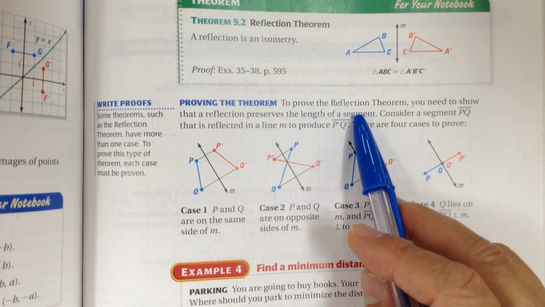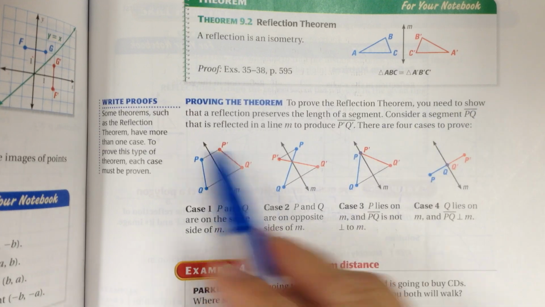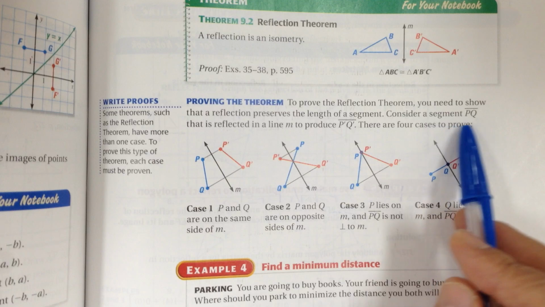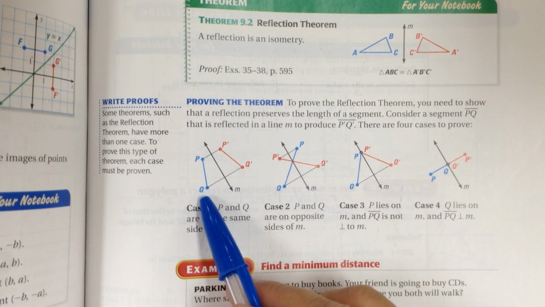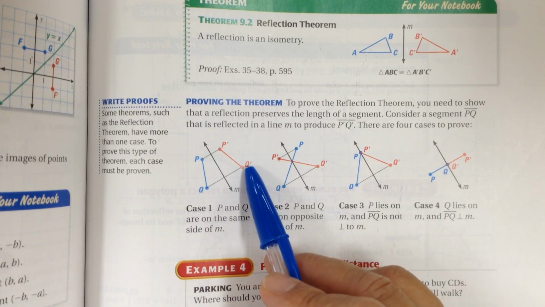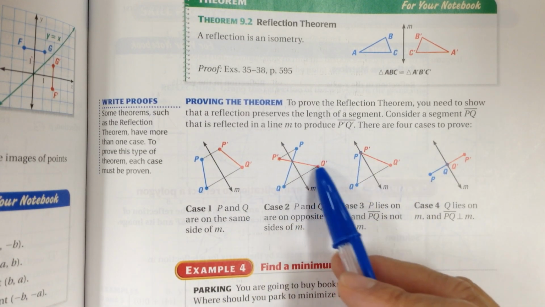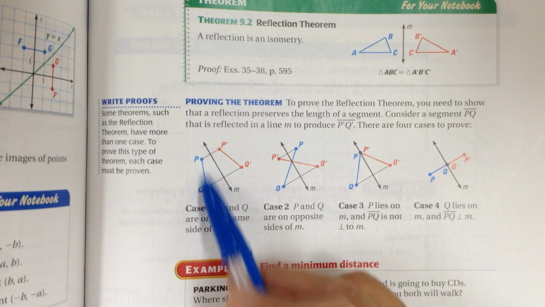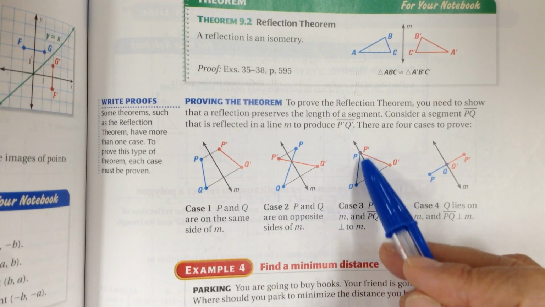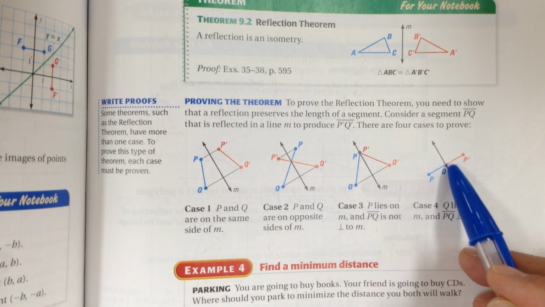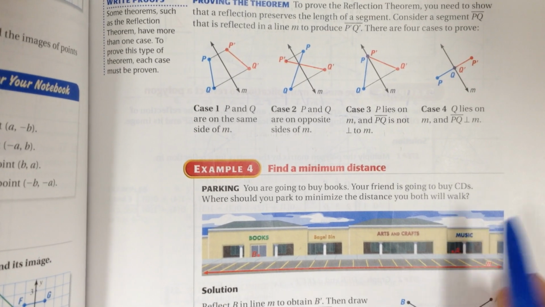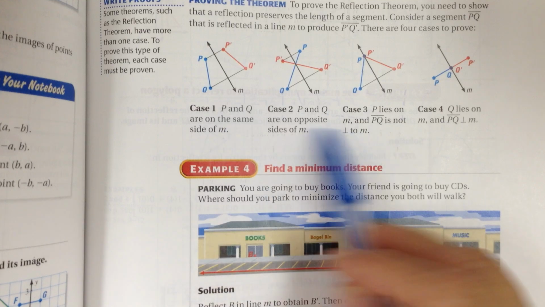To prove the reflection theorem, you need to show that a reflection preserves the length of a segment. Consider segment PQ. That reflection on the line M produces P prime Q prime. There are 4 cases to prove. You can have PQ on the same side, you got PQ on the opposite side, you got PQ with a point over here, and you got PQ this way. It's 4 different situations. And so again, there are 4 cases.